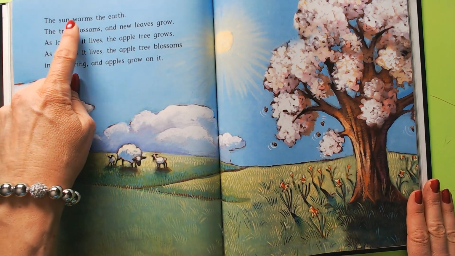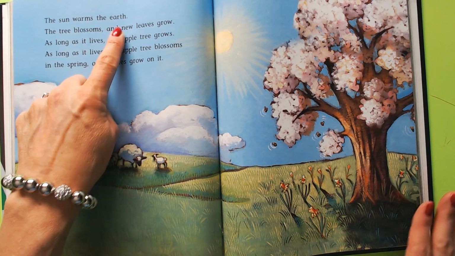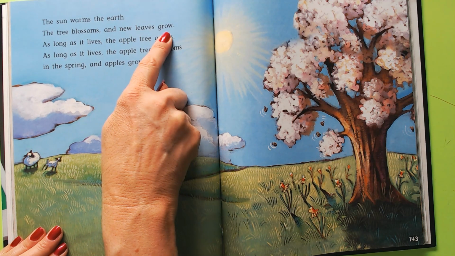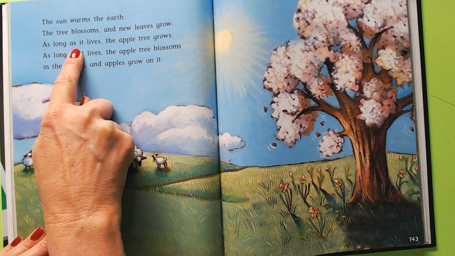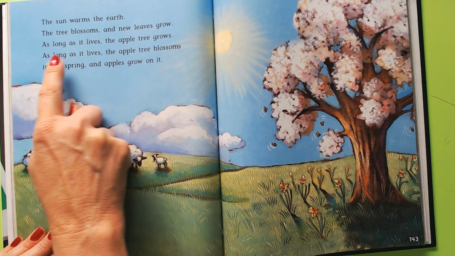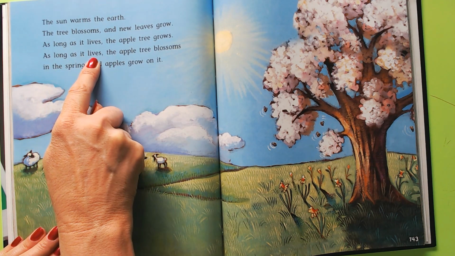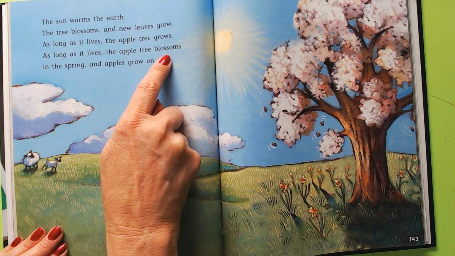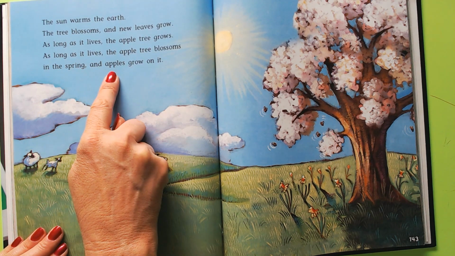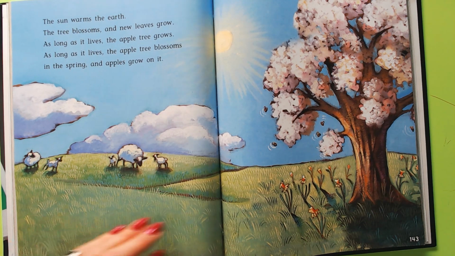The sun warms the earth. The tree blossoms, and new leaves grow. As long as it lives, the apple tree grows. As long as it lives, the apple tree blossoms in the spring, and apples grow on it.